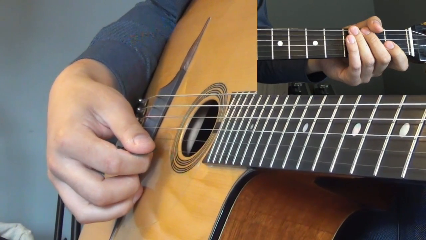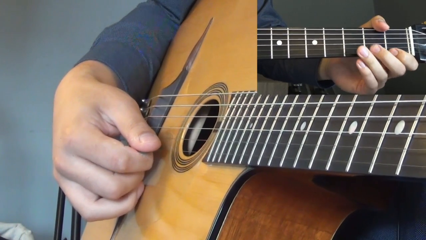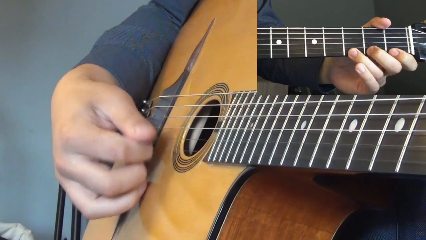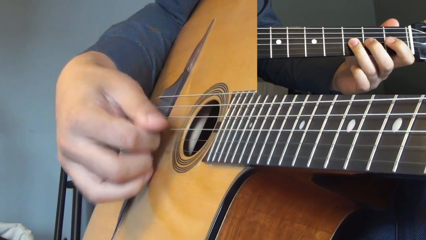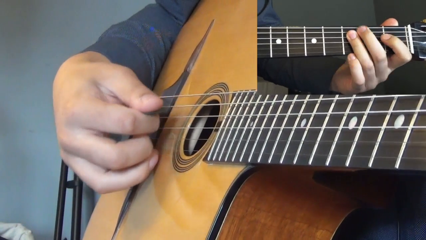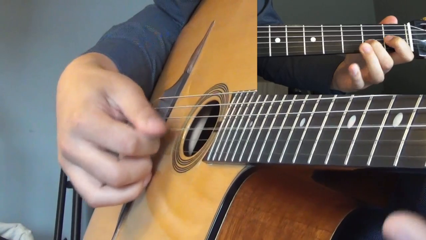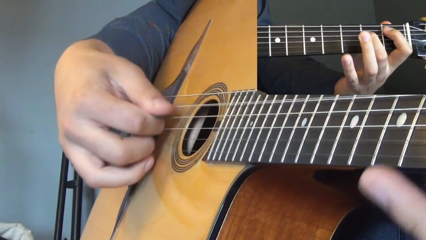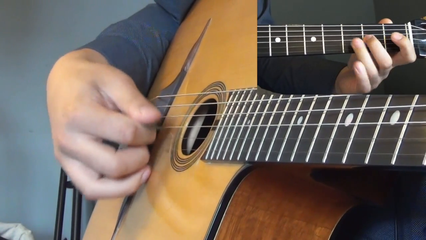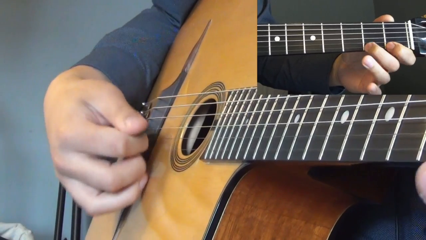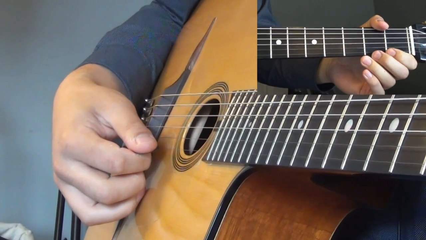So always do these exercises with a metronome. Just start slowly, maybe 2 notes per beat. Then you can try 4 notes per beat. And you can move up in tempo. The goal is to be able to do it at this speed.